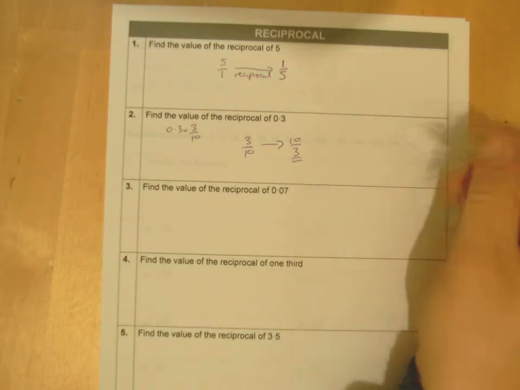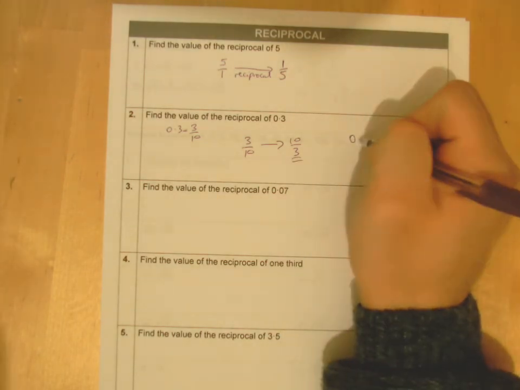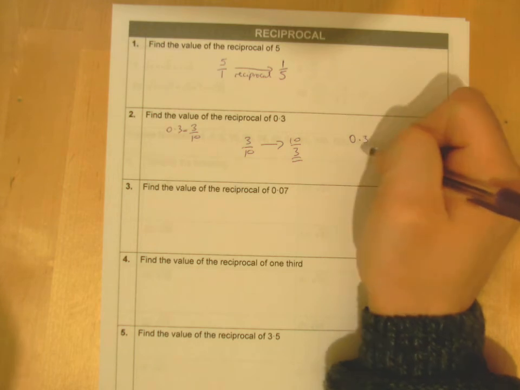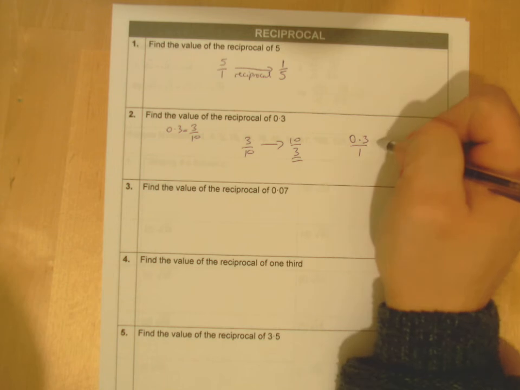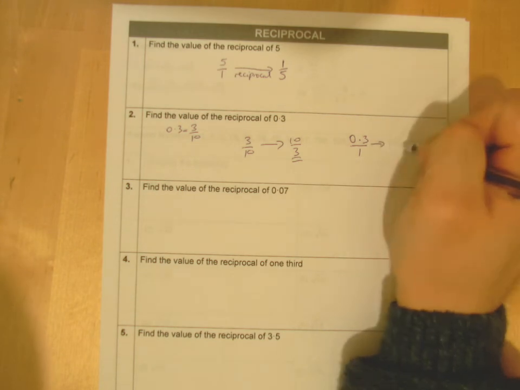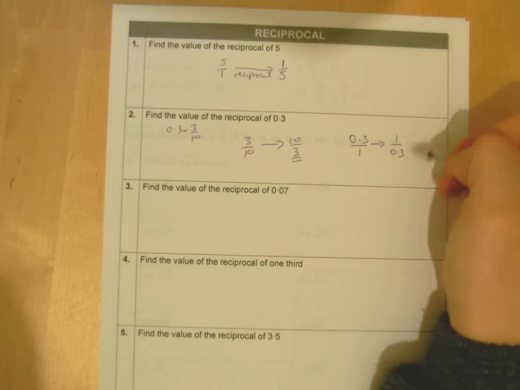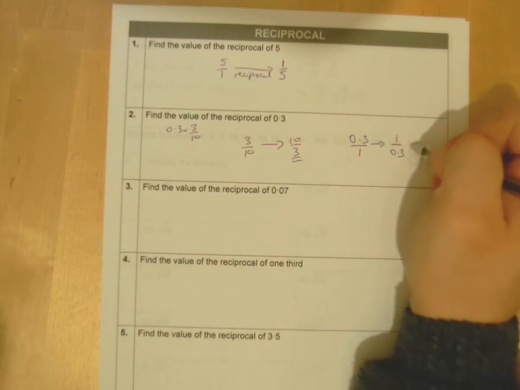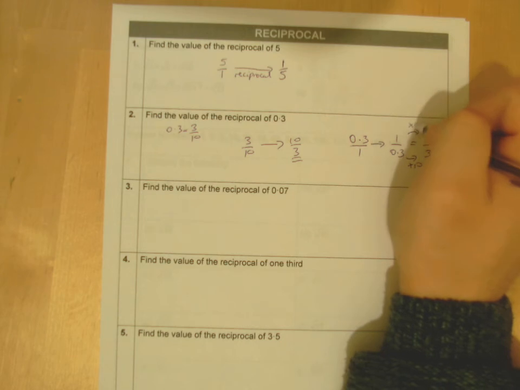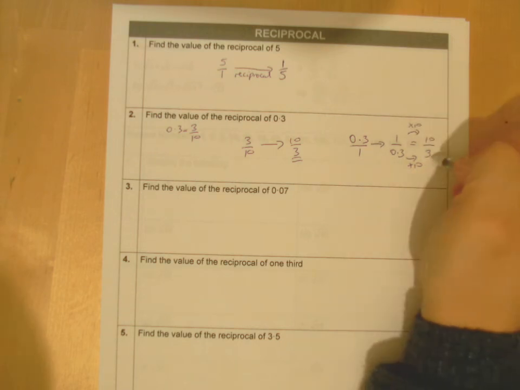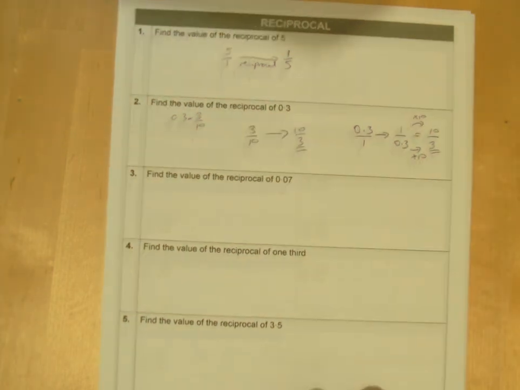There is another way of doing it. You can think of 0.3 as 0.3 divided by 1. That's like putting it as a fraction, and then flipping that would be 1/0.3. Now you can't leave a fraction like that with a decimal in it, so we make the bottom 10 times bigger. So we get 3, multiply the bottom by 10, but of course you have to do the same to the top. You have to make the top 10 times bigger, so you get 10/3. Okay, that's another way of doing it.